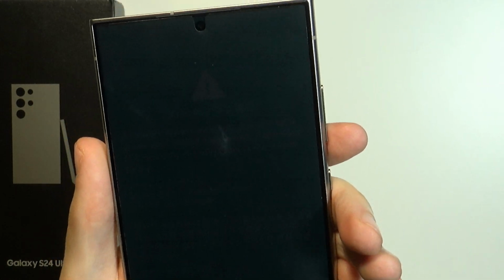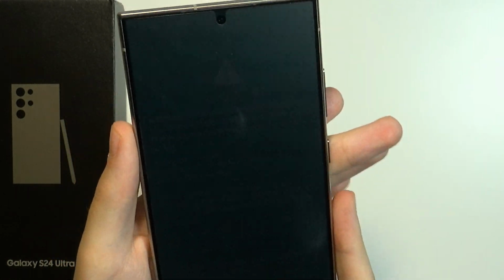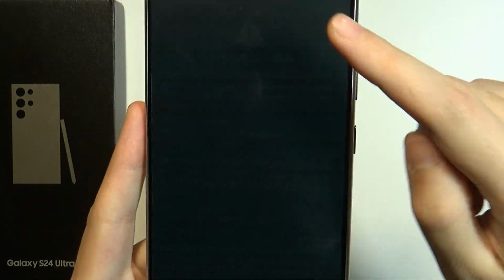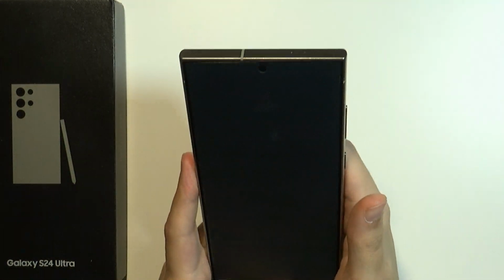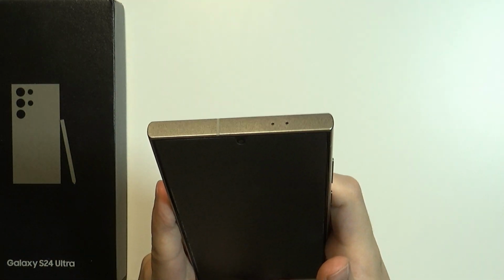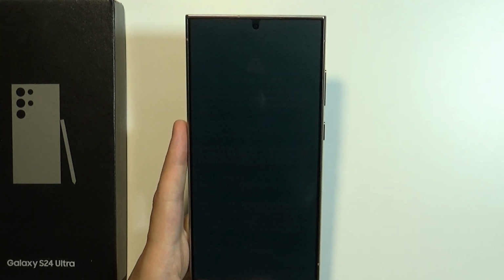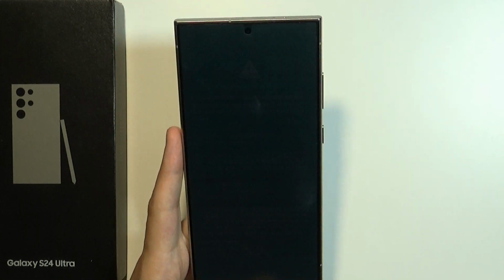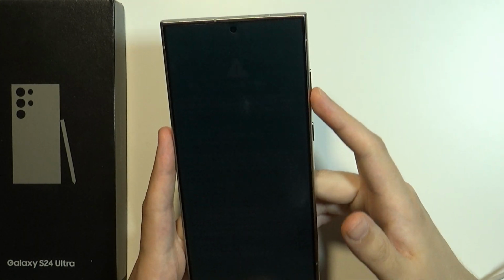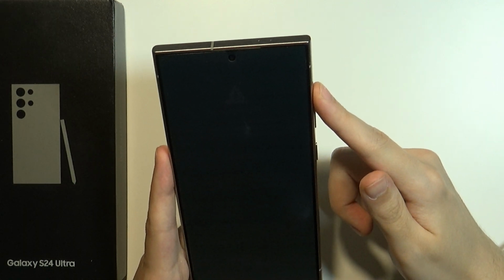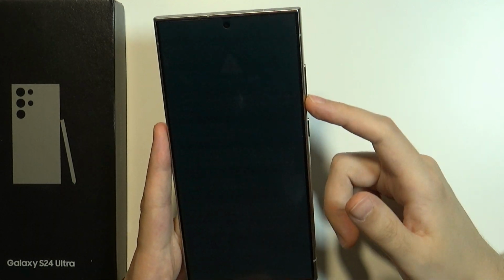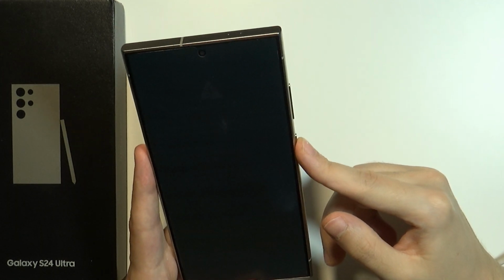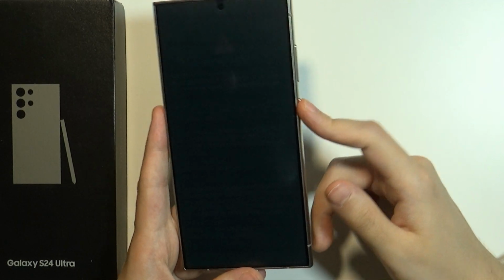Unfortunately, this screen is really dark and my camera cannot really show that, but you can see there is this triangle. You should definitely be able to see what's on the screen. In case of my camera, I cannot really show it. But we have three options now. We can press volume up button in order to move forward, volume down button in order to cancel and reset the phone, or we can show the barcode by using the power button.